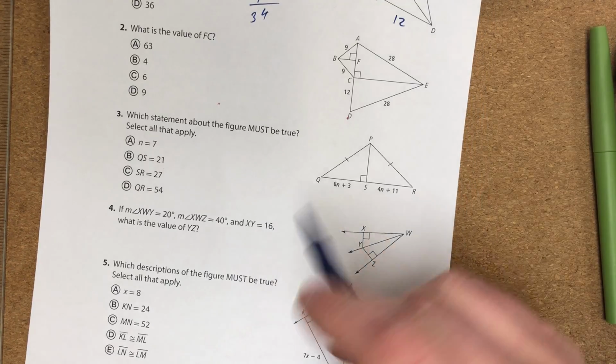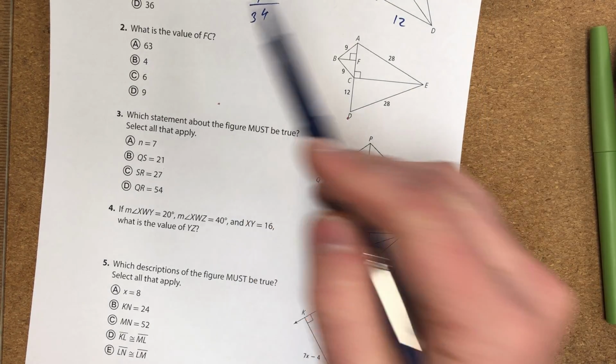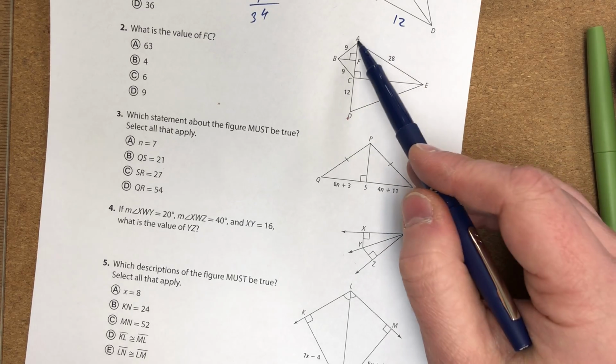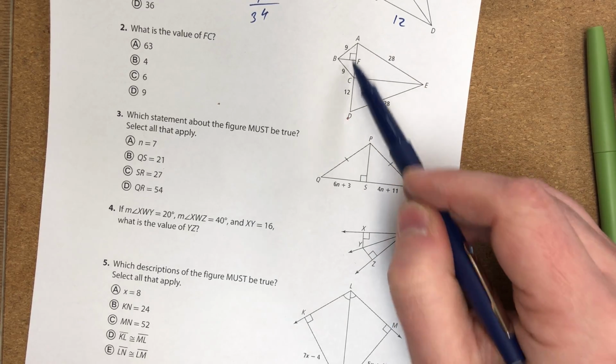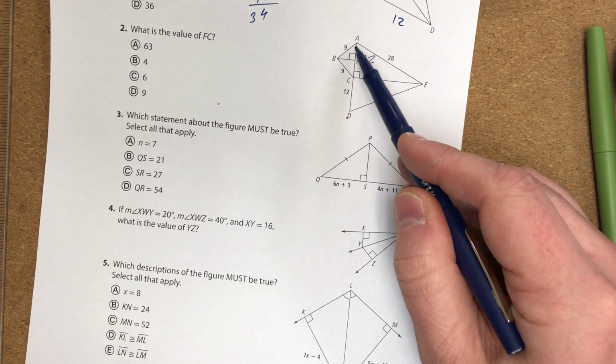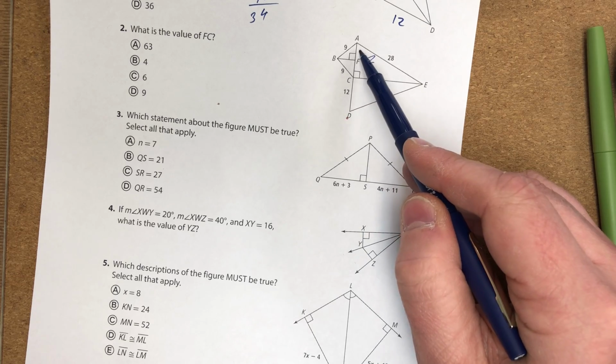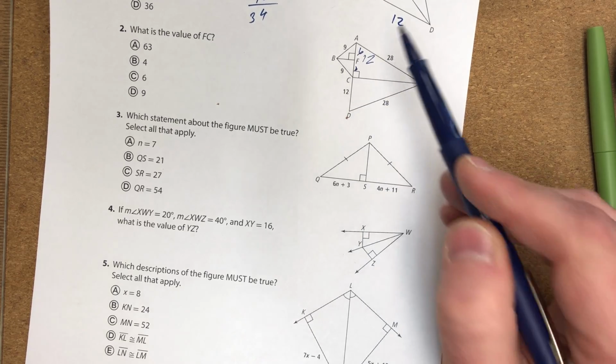Number 2. What's the value of FC? Oh, so this is kind of what we did in our notes too, right? We know that these two are equal to each other, so this whole thing here is 12. And then I have another little perpendicular bisector going on here, so this is 6 and 6. So FC would be 6.